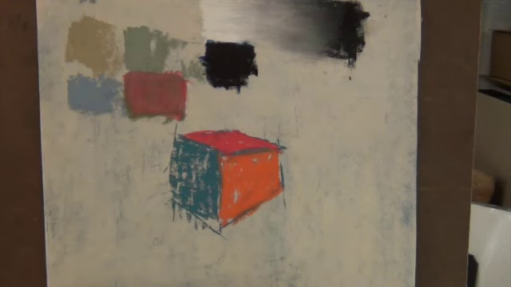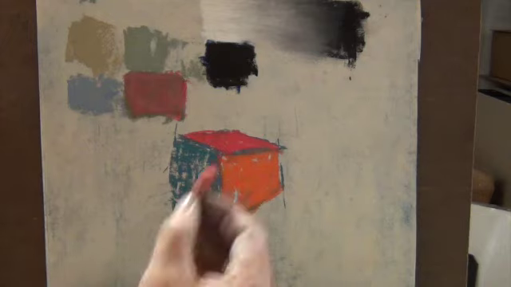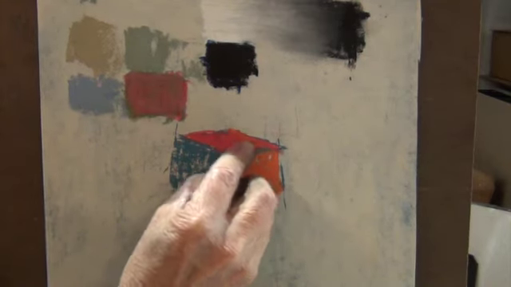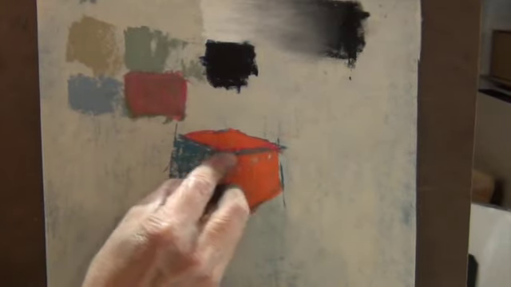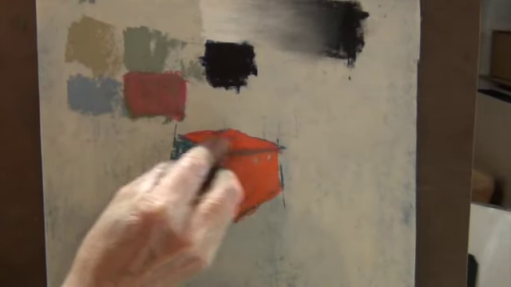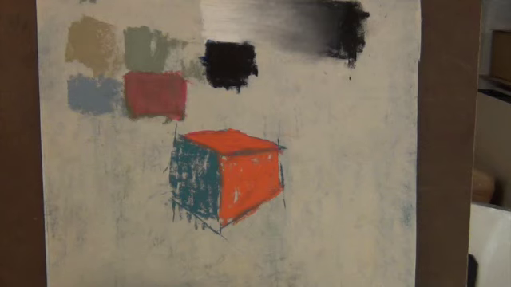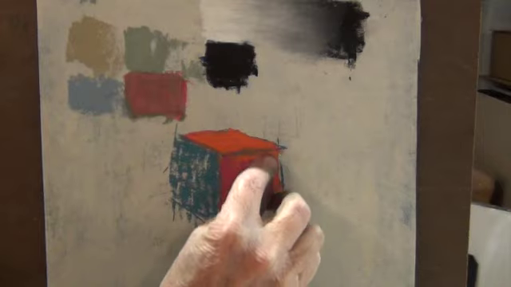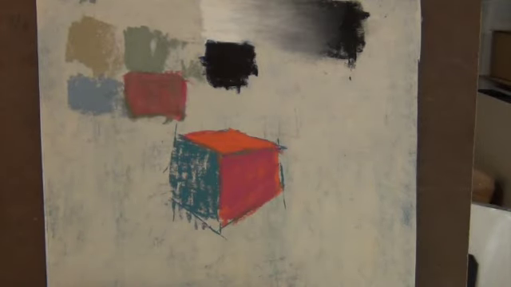But when we change that, remember, this orange is the only one that's lighter. So if I wanted to make the light hit the top of this and the light hit the side of this less, I can mix these values that are only 1 or 2 gray values apart, and this will stay unified.